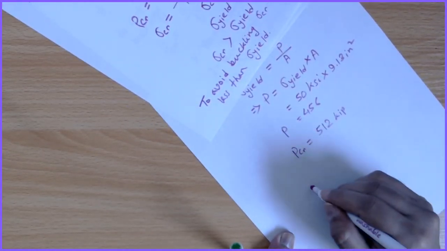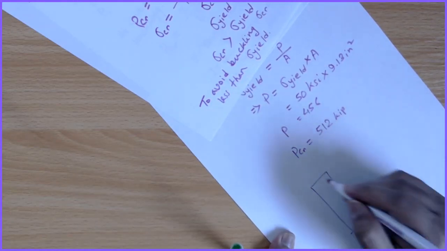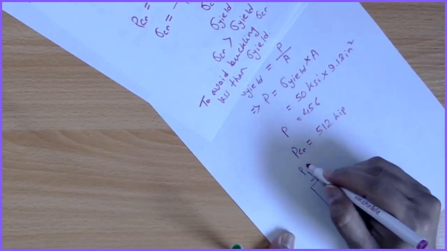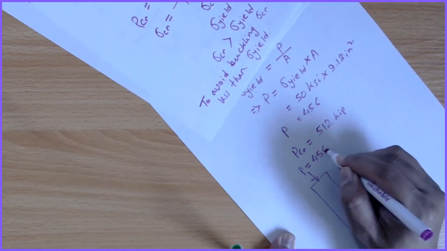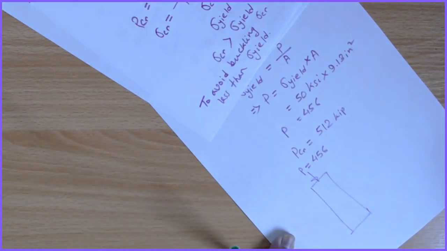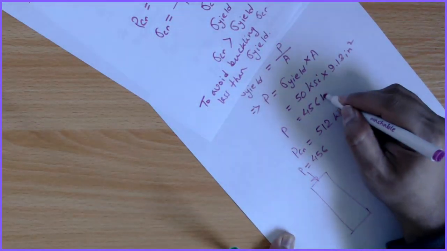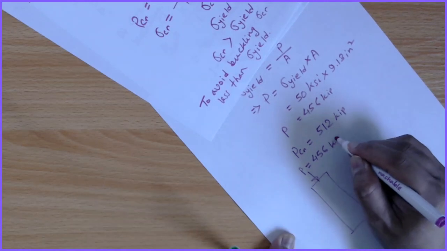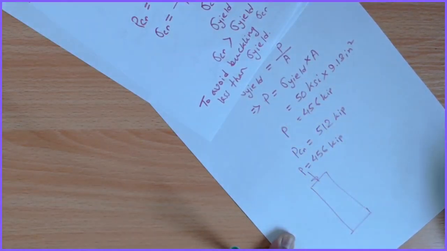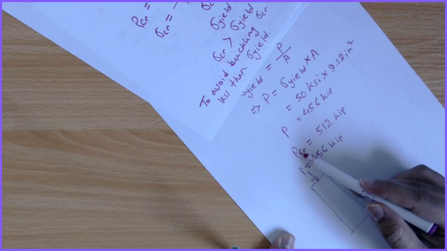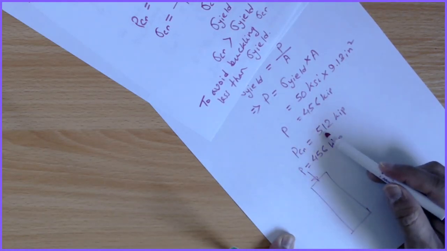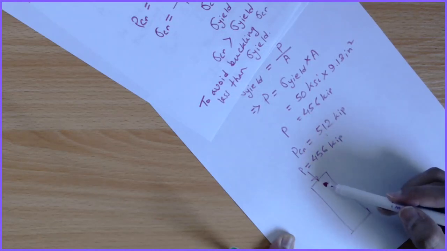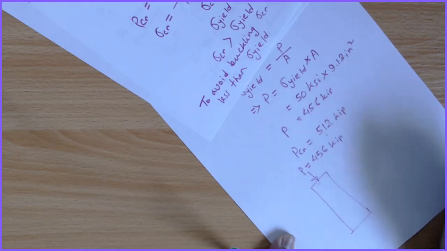For this particular column, you can go up to about 456 kilopound. You cannot go more than that, because then there is a risk you hit the P critical, which causes this column to buckle.